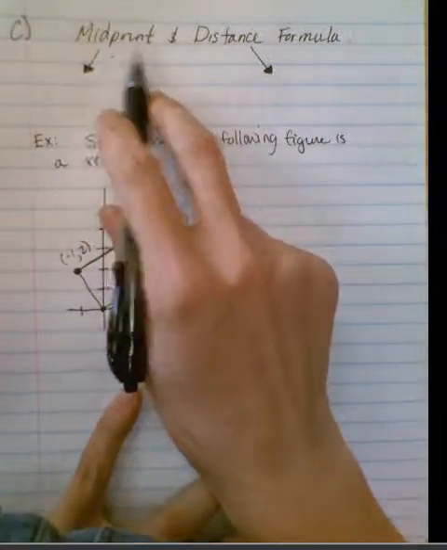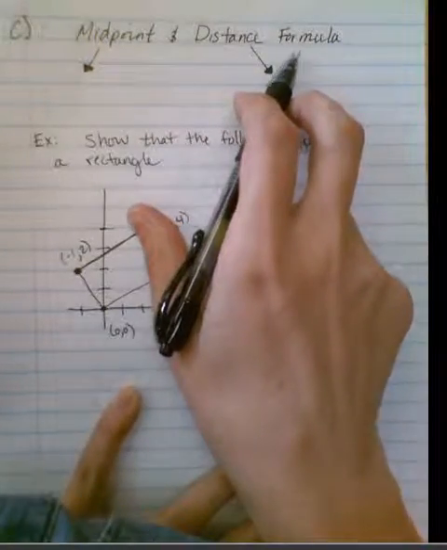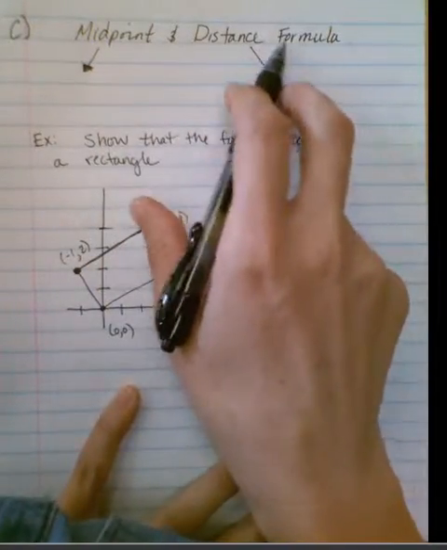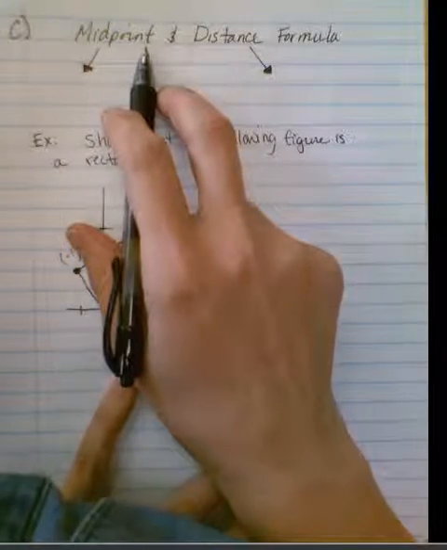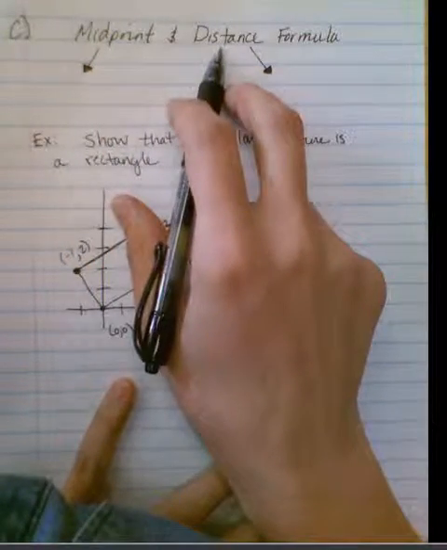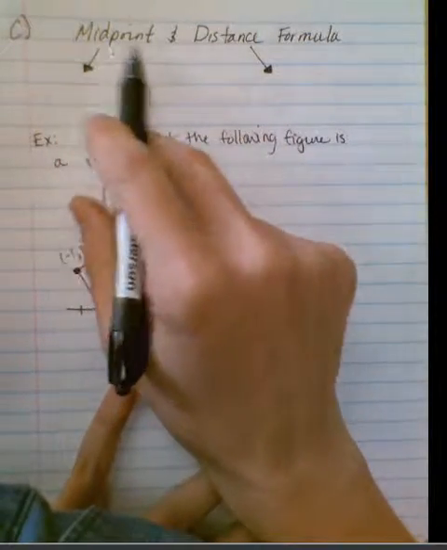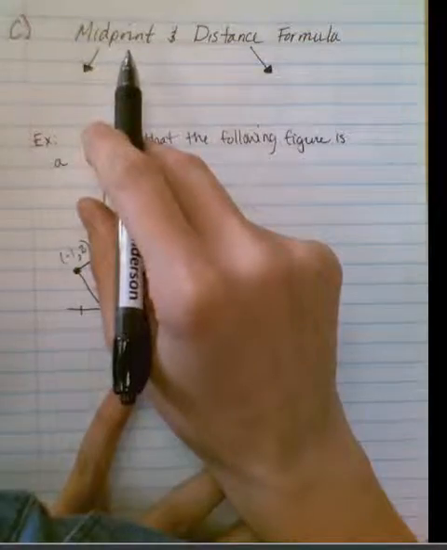C is over midpoint and distance formula, which it's been a while since we've looked at these. You may not remember the exact formula, but I think that if you think about what we're doing when we find the midpoint of something and how we use the distance formula, it'll come back pretty quick. The midpoint is just an average.